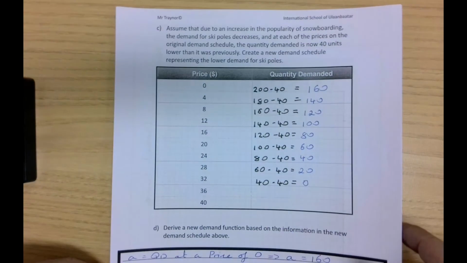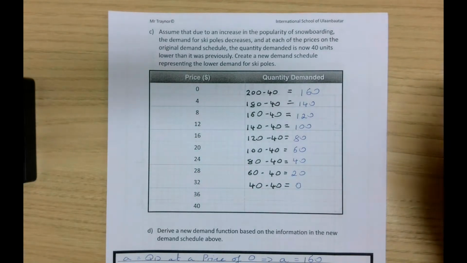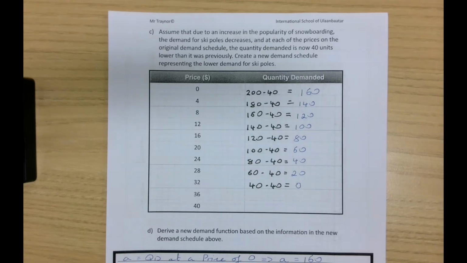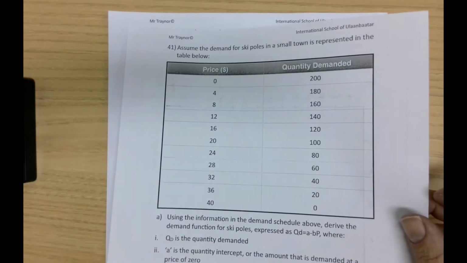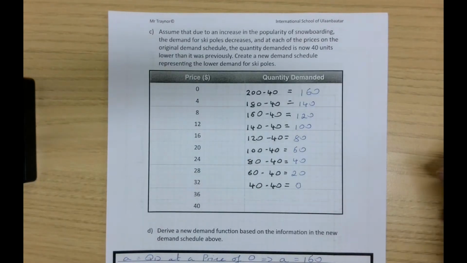Now, on to the next one. Okay, C. Assume that due to an increase in the popularity of snowboarding versus skiing, they are substitute goods, the demand for ski poles decreases because people are buying more snowboards, so they don't need as many ski poles. At each of the prices on the original demand schedule, the quantity demanded is now 40 units lower than it was previously.